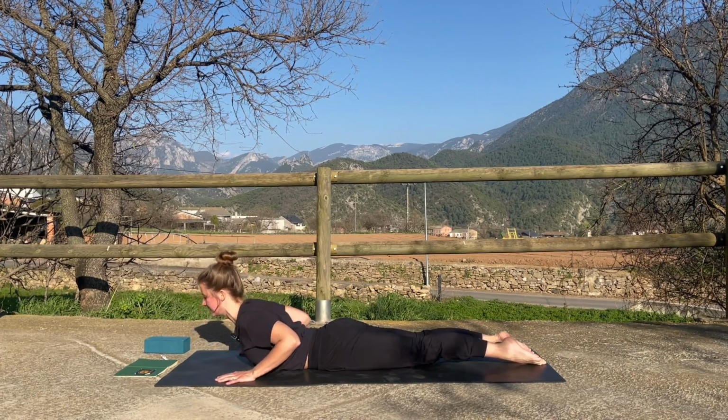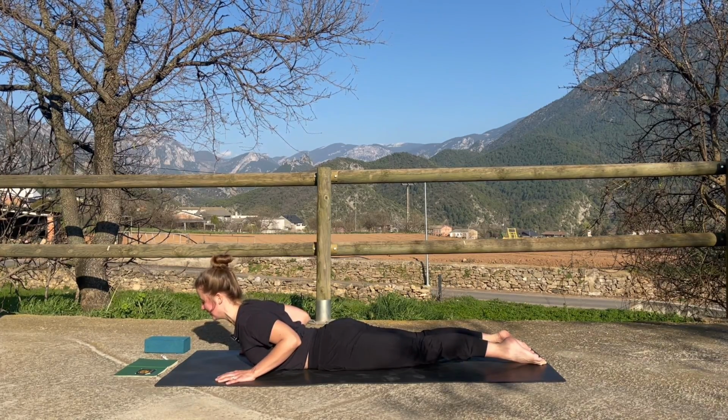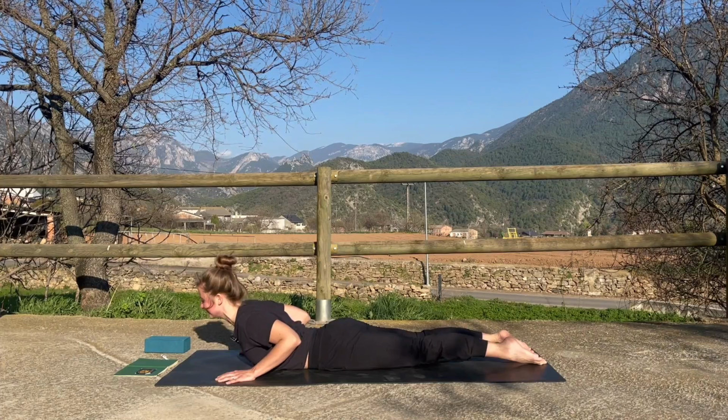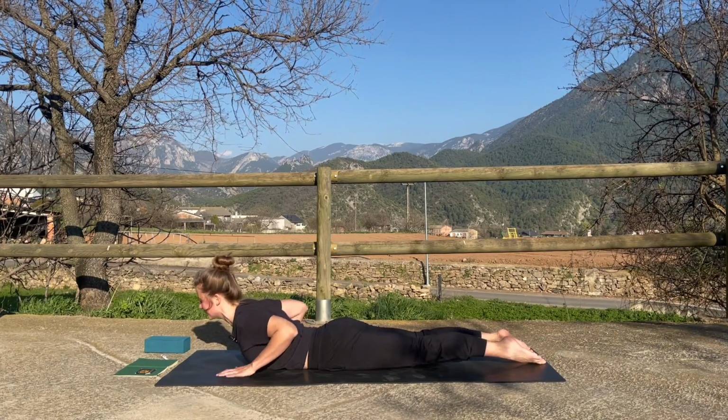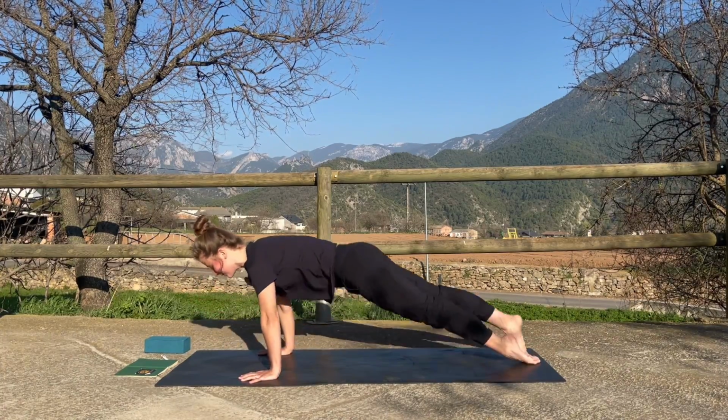Your hands can stay on the ground, but I want you to really engage your back muscles. Squeeze your shoulder blades together. Take an inhalation. Exhale. One more time, inhale. And on the exhalation, let's meet in a downward looking dog.